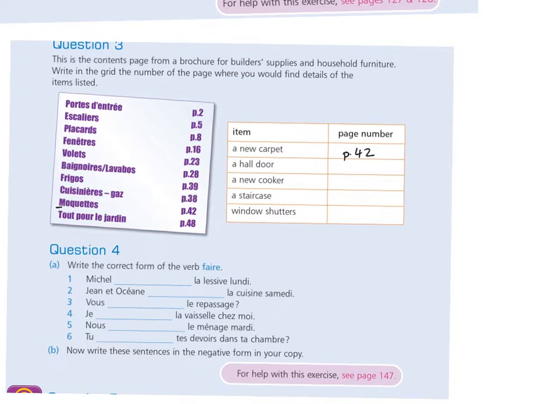A hall door. Porte d'entrée, page 2. A new cooker. Cuisinière, page 38. Gas cooker. A staircase. Escalier, page 5. And window shutters. Les volets, page 23.